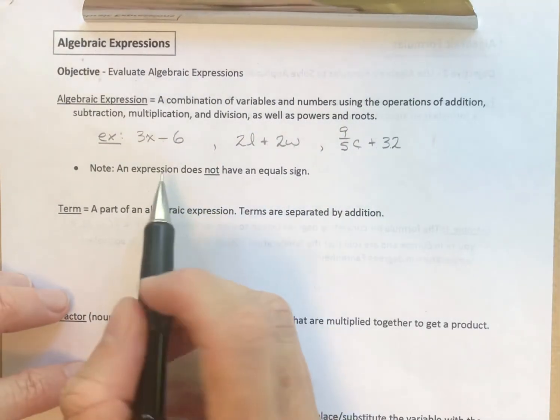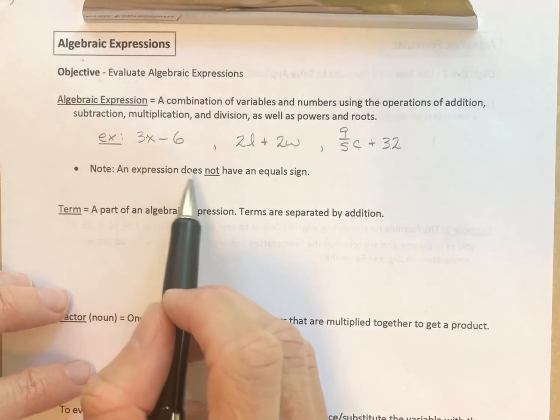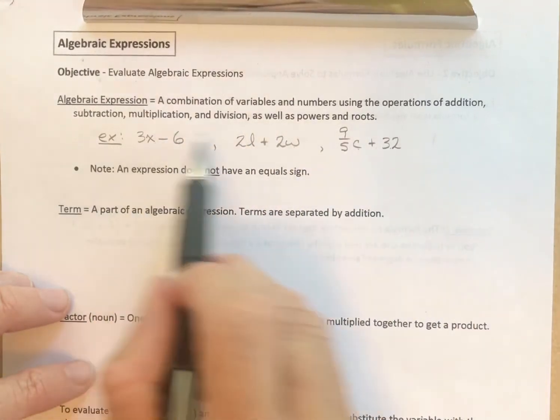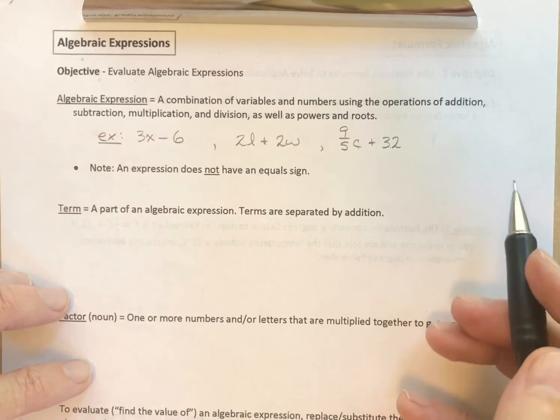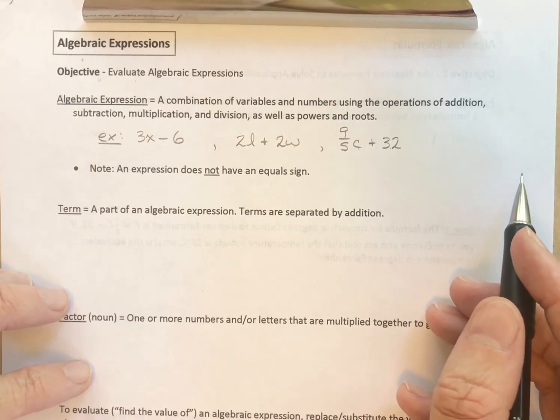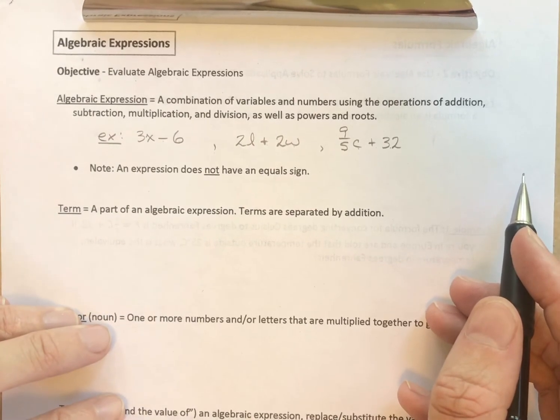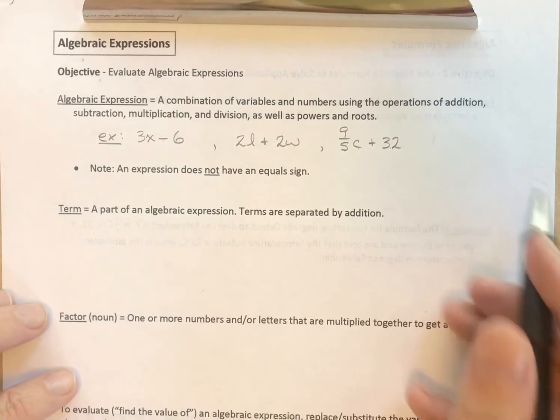One of the things I want to note here that's important to understand, an expression does not have an equal sign. You'll notice none of these 3 expressions has an equal sign. And so when you're dealing with expressions, don't add one in just because. It doesn't have an equal sign, so don't put an equal sign in there because that tends to confuse things for most students.